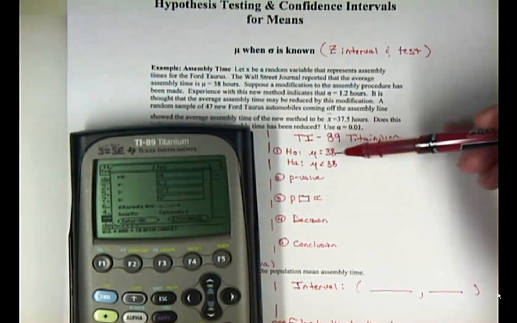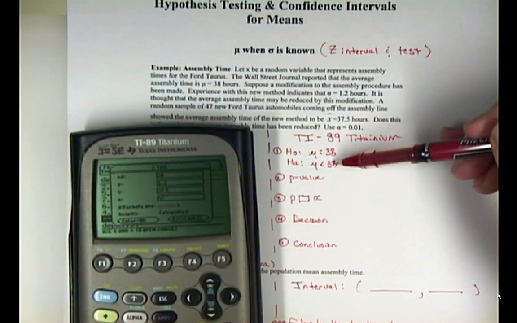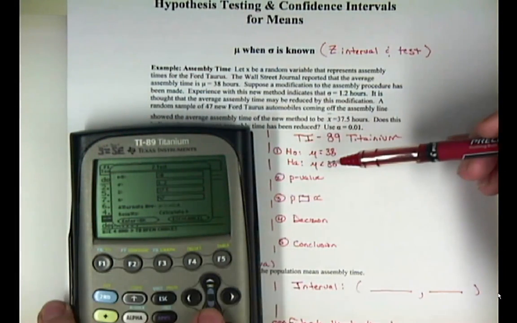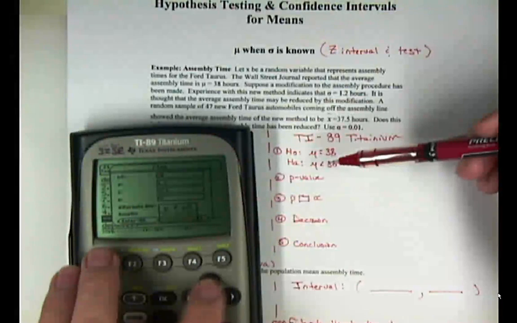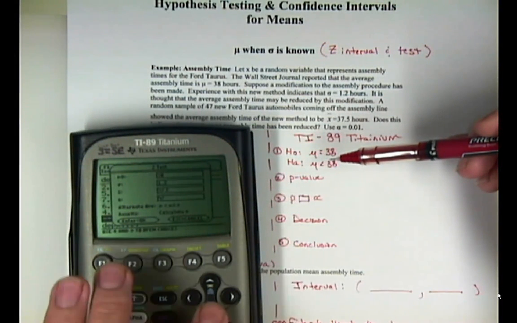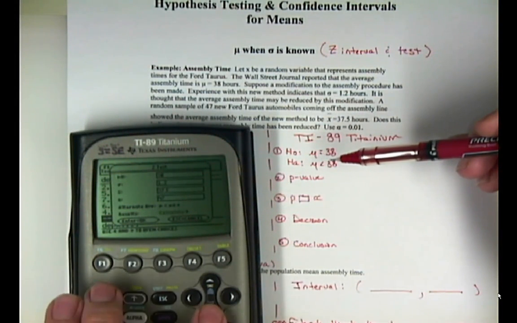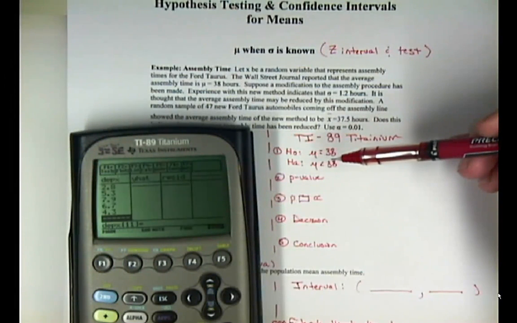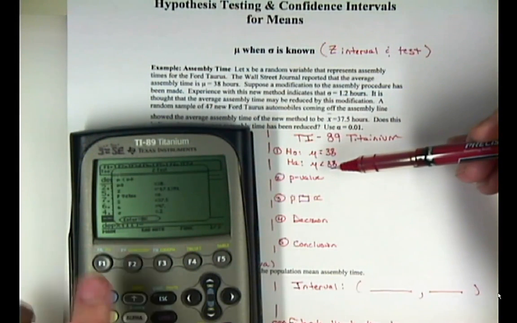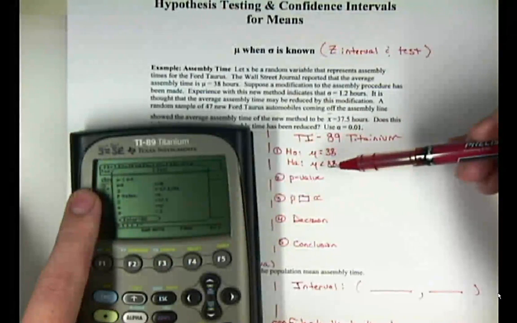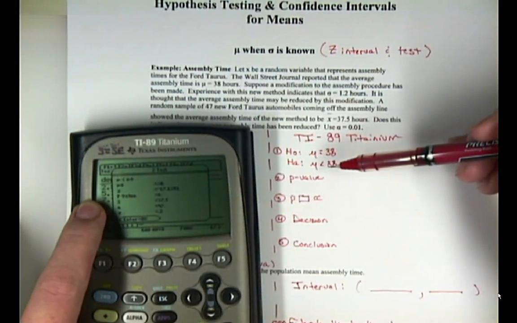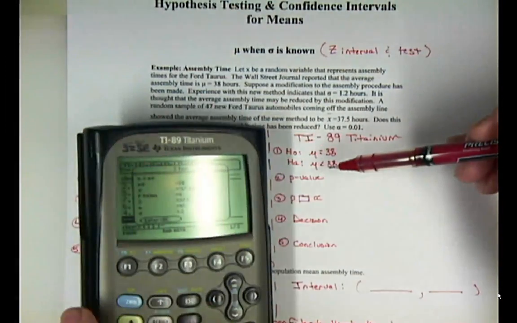Then it's going to prompt you for your alternative hypothesis symbol. In this problem they wanted to know about a reduction, so that's a less than symbol for this one. So you need to select that, hit enter. Sometimes it'll draw a rejection region picture for you, but we want to calculate, and we just want to write down this p-value, which it gives us here.